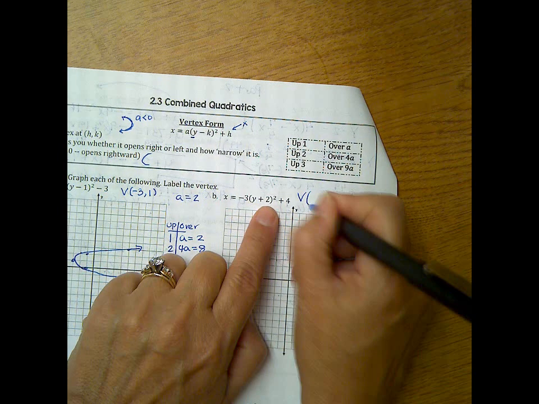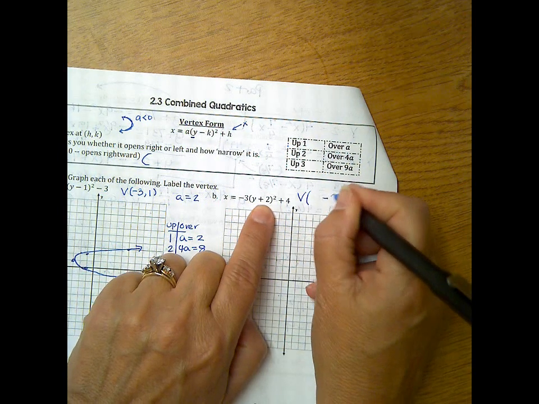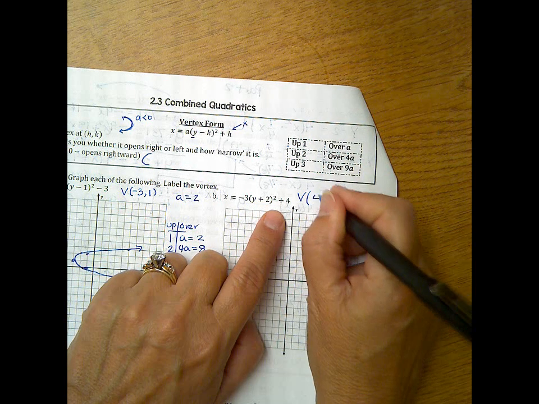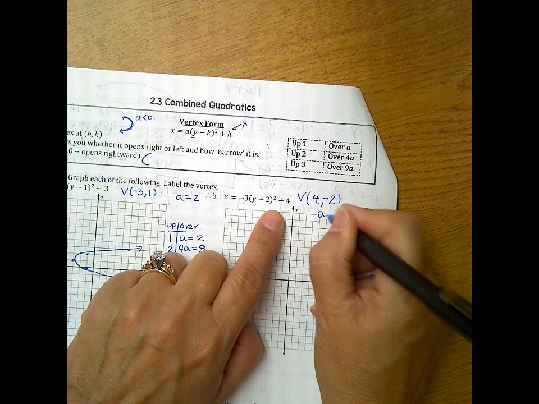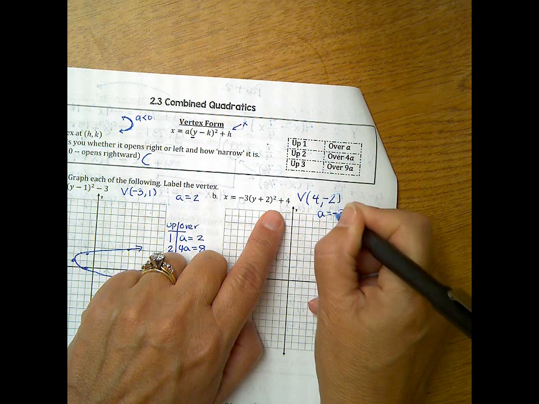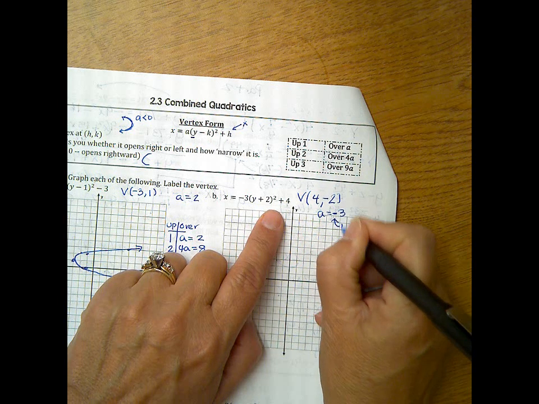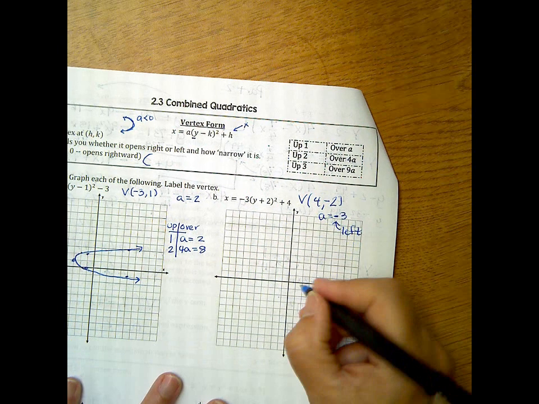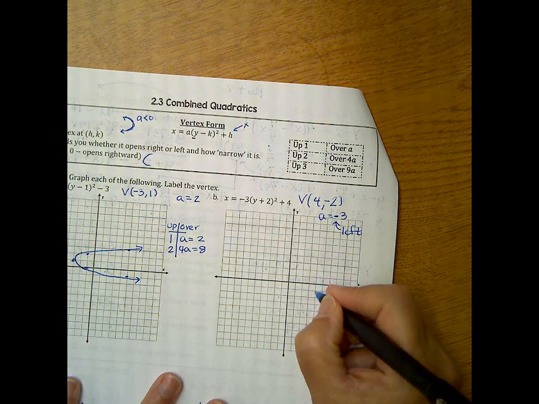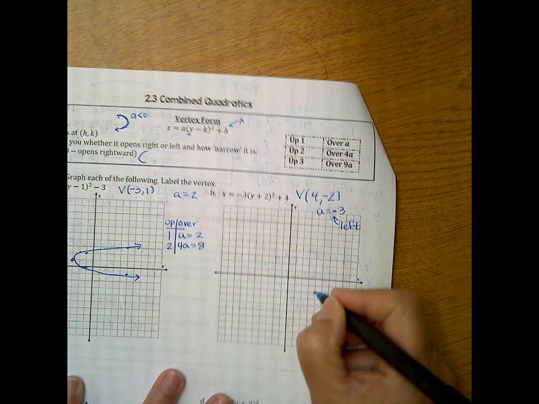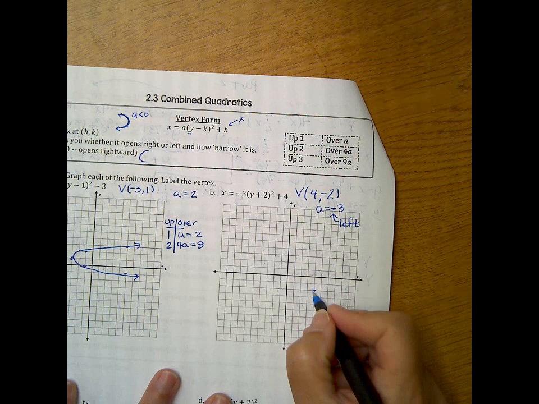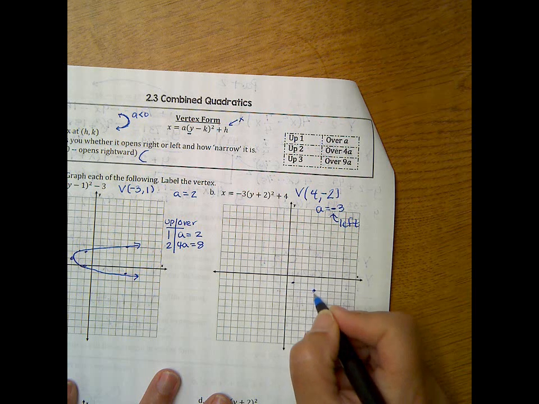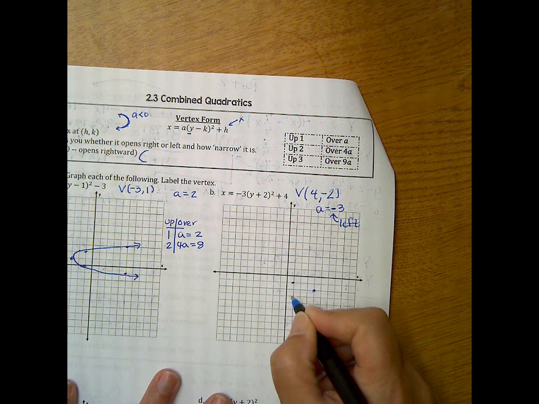Vertex, remember the y is what's with y. It's -2, always the opposite sign of what's in parentheses. The x is 4. And our a value is now -3. So it's going to be facing left because this is negative. Okay, so 4, 1, 2, 3, 4, -2. Facing left, we're going to go up 1 over 3. 1, 2, 3, down 1 over 3 as well.